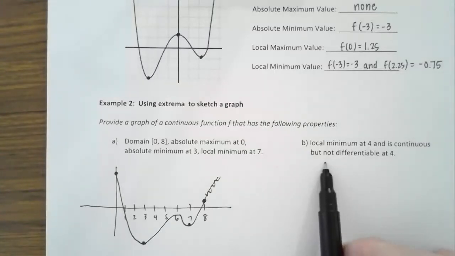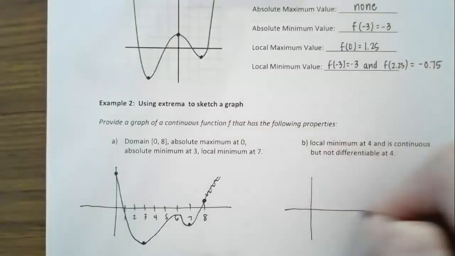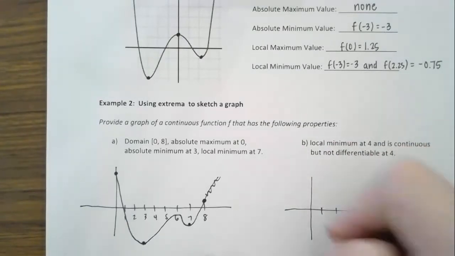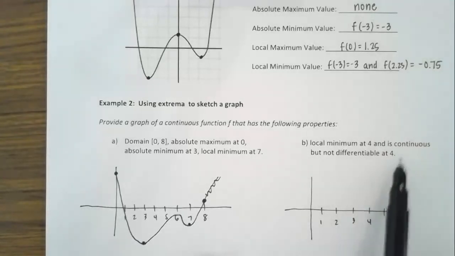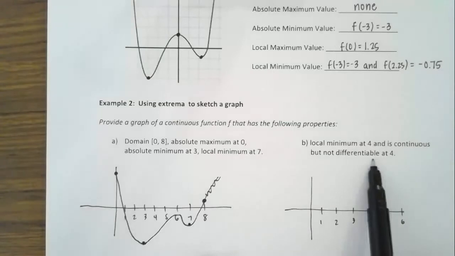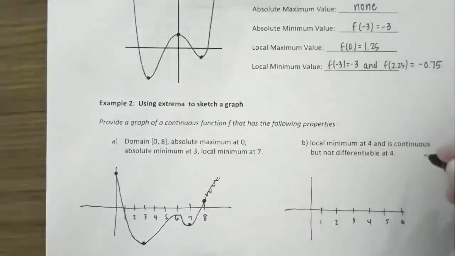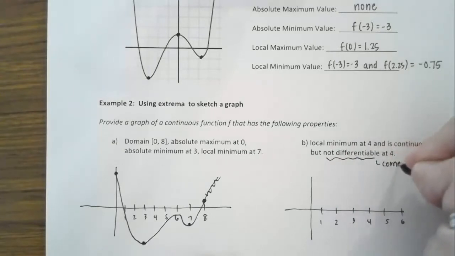Local minimum at 4, continuous but not differentiable at 4. So local minimum at 4. Let me make myself a little 1, 2, 3, 4, 5, 6. If we know that we have a local minimum at 4 and we know it's continuous but not differentiable at 4, remember that when something is continuous but not differentiable, there might be some sort of corner or a cusp.